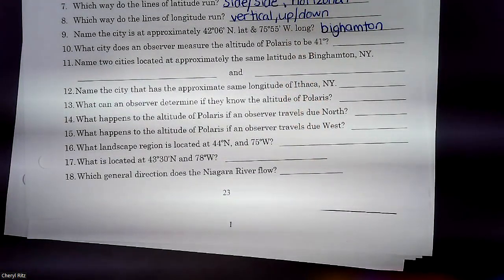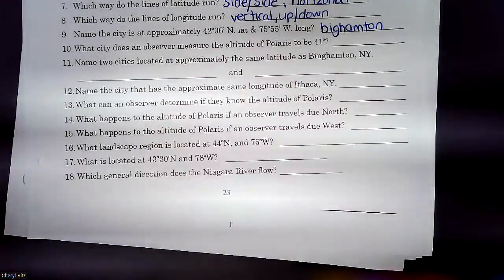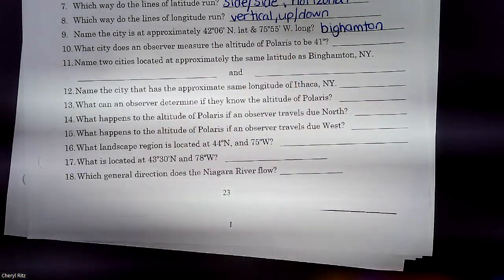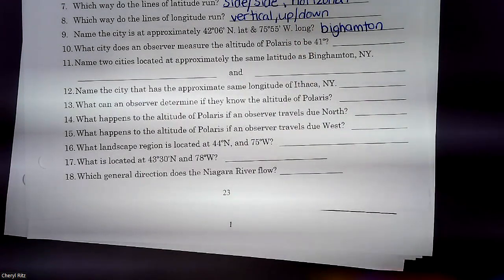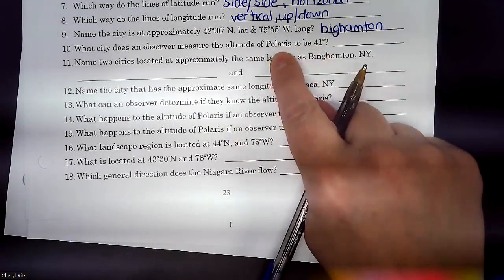A bunch of you struggled with number 10 because you forgot what I made you say yesterday over and over again. Guys, what do we know about Polaris? Altitude of Polaris. Okay, that was kind of good, but let's try it again. Altitude of Polaris equals your latitude. I'll give you one more shot at this. Altitude of Polaris equals latitude. So guys, whatever happens to Polaris happens to your latitude. Let me rephrase that: whatever Polaris is, your latitude is. Whatever your latitude is, Polaris is. So right up here, 41 degrees to Polaris.